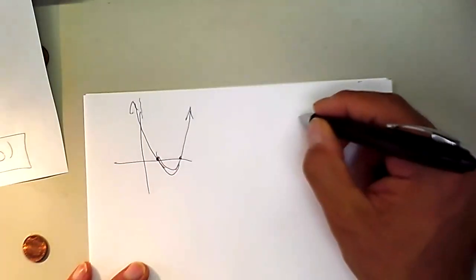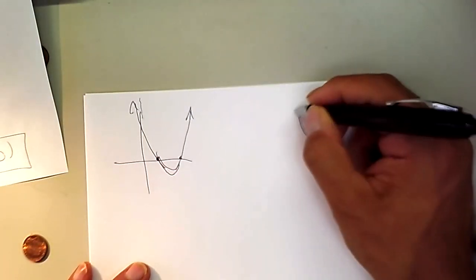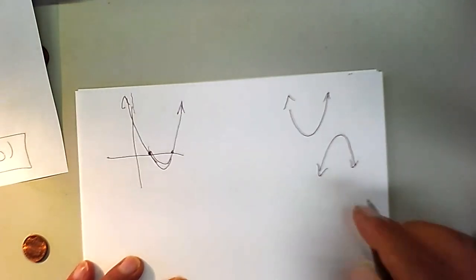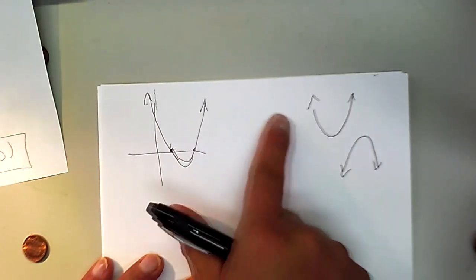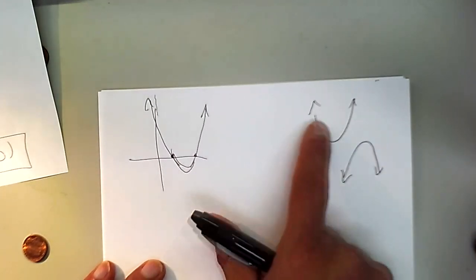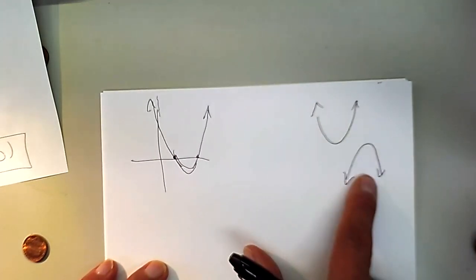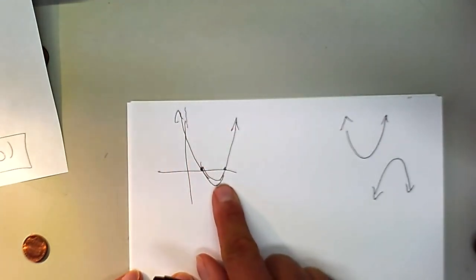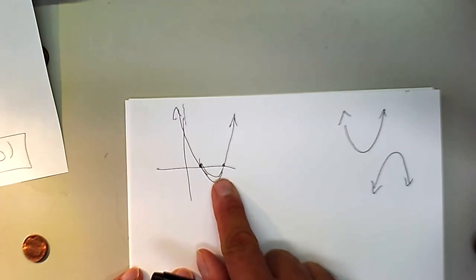with a parabola. A parabola, of course, is something that either looks like that or looks like this, typically, although we could have a parabola that opens to the right or opens to the left. This parabola opens up, this parabola opens down. Because of the intercepts, we can tell this parabola opens up.